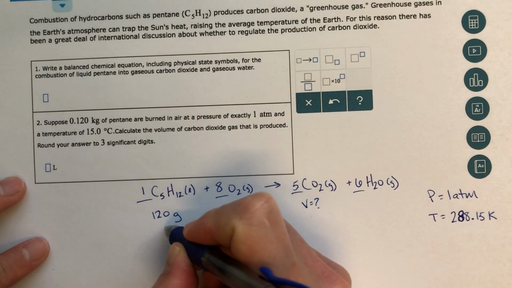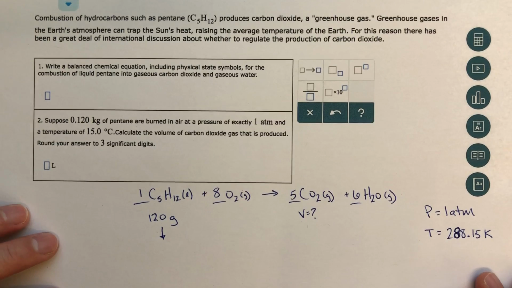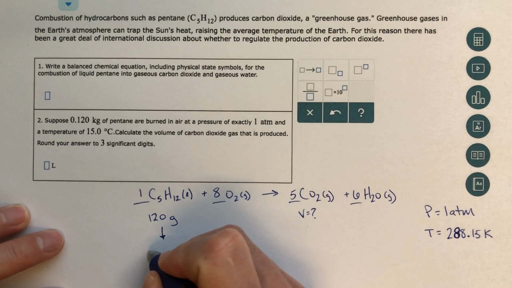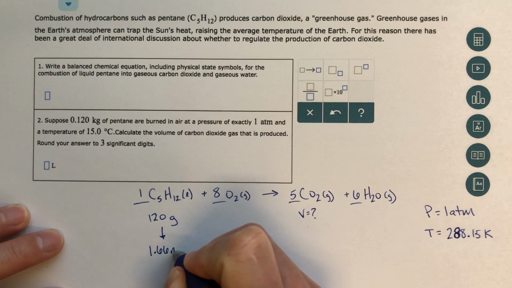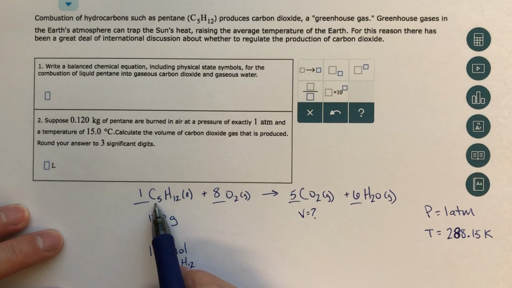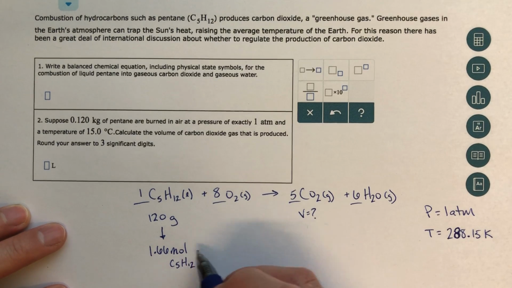So 120 grams of pentane. I'm going to skip ahead just a little bit here. Just converting grams into moles, I end up with 1.66 moles of C5H12. So just calculating the molar mass of C5H12 and then converting grams into moles, we should be able to do that. Then I'm going to use the multiple ratio.